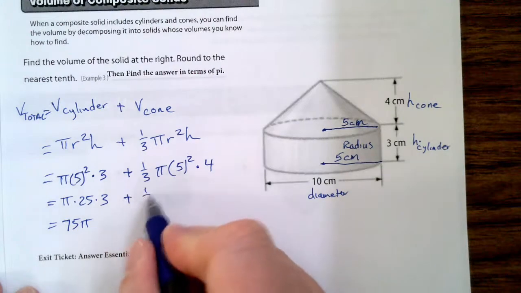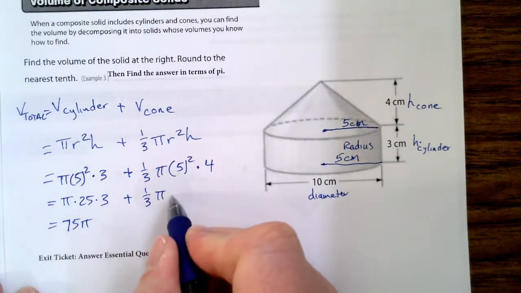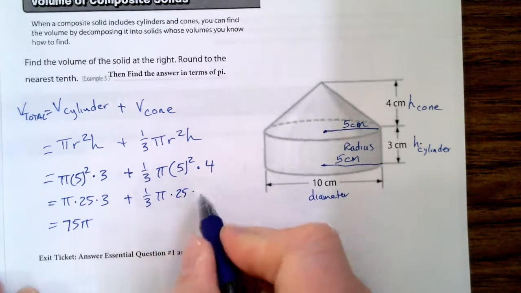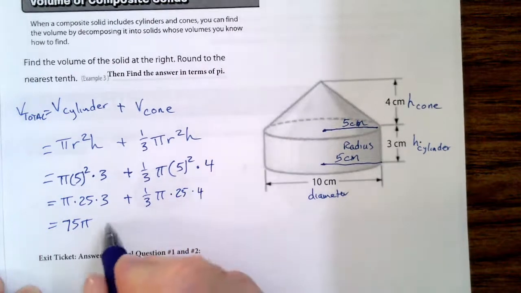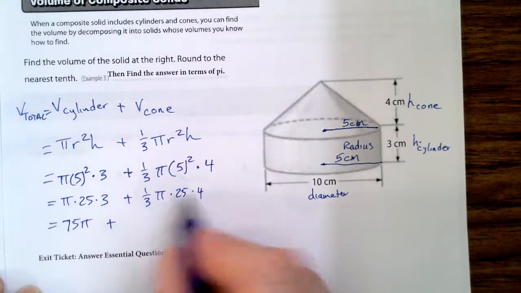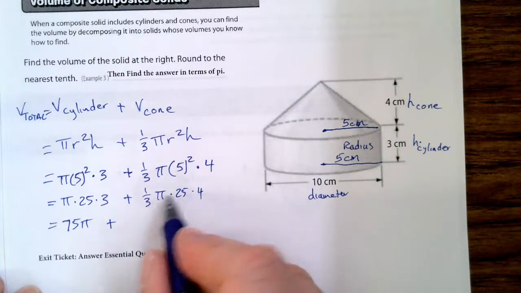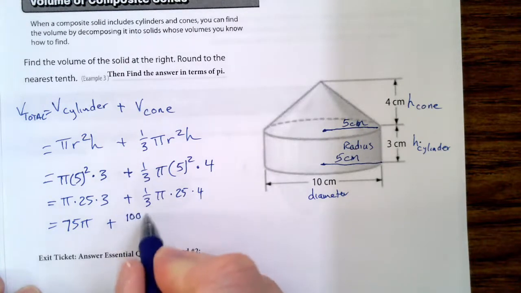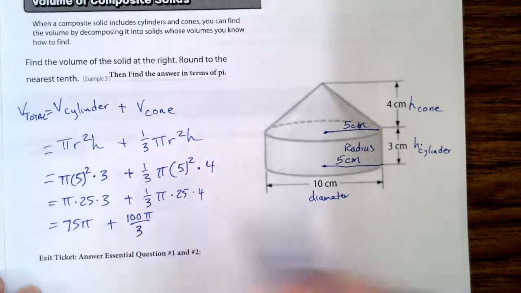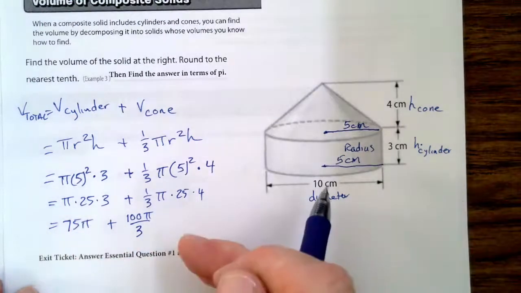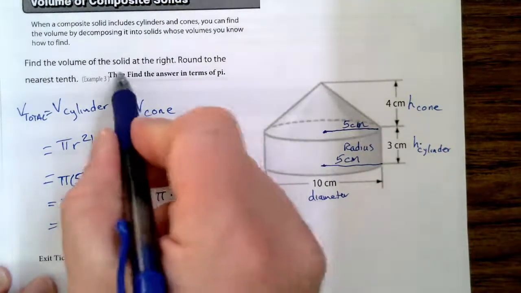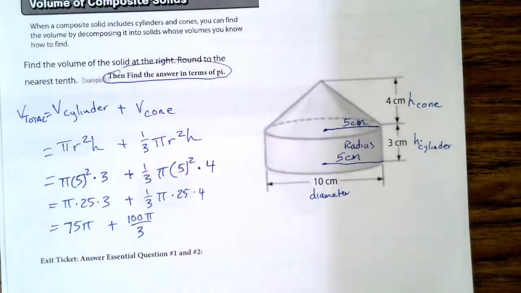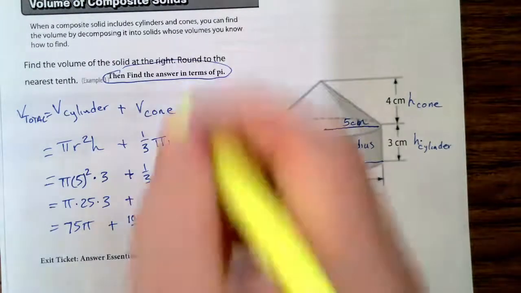Here we have 1/3 times pi times 25 times 4. Okay, we're going to do all this numerator stuff. 25 times 4 times pi is 100 pi over 3. Now at this point I could get the decimal answer, but I want to find my answer in terms of pi because it's much cleaner of an answer.